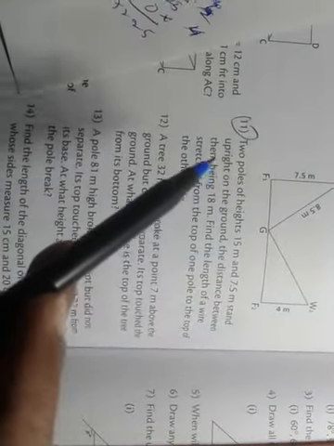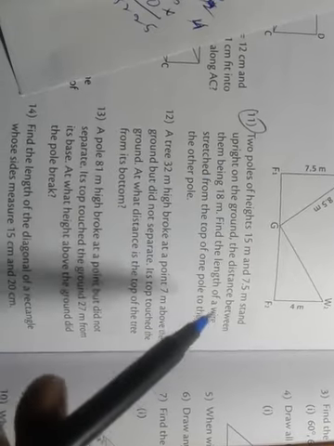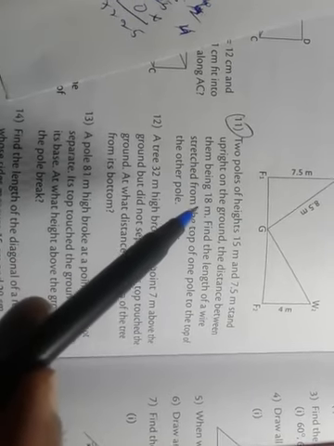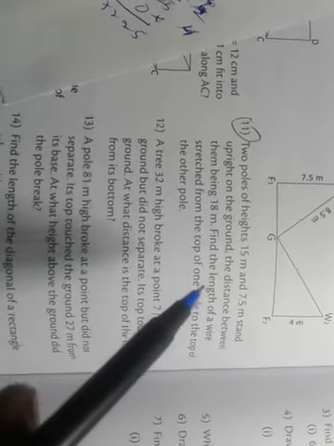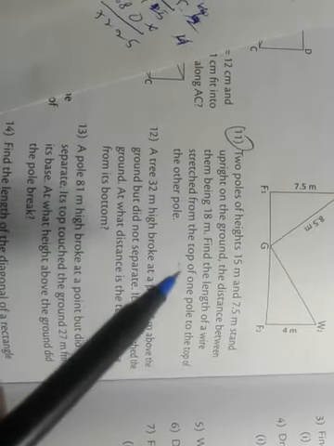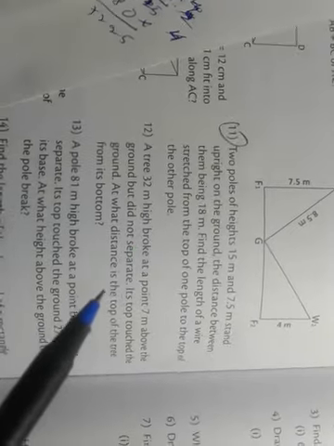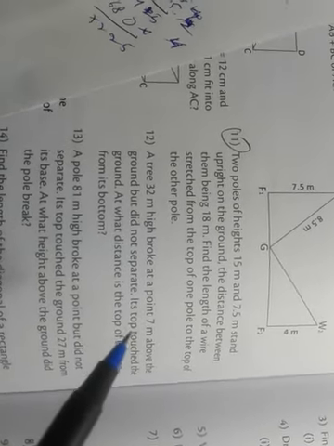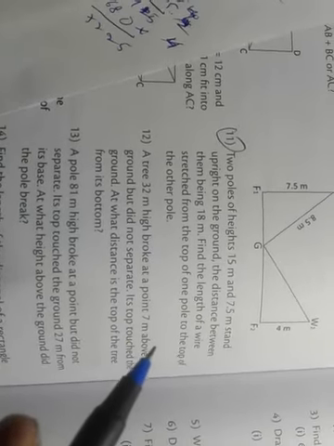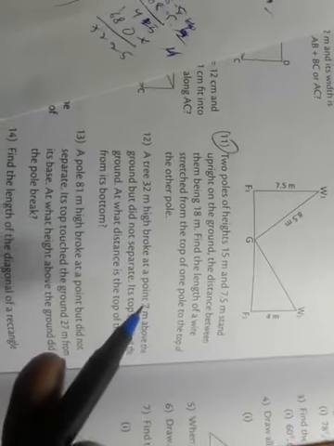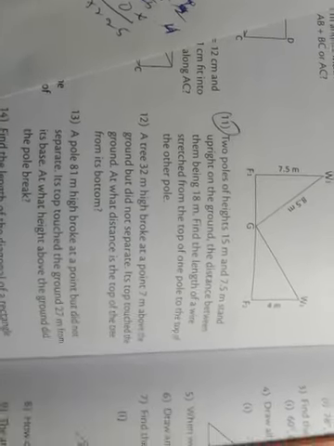Now question number 11. Read question number 11 first. Two poles, of height this much and this much, stand upright on the ground. The distance between them is 18 meter. Find the length of a wire stretched from the top of one pole to the top of the other pole. We have to find the length of a wire stretched between the two poles from the upside.